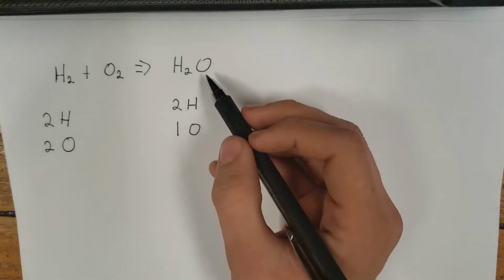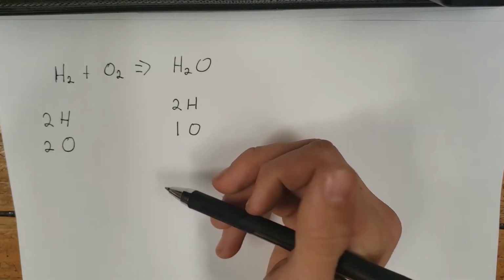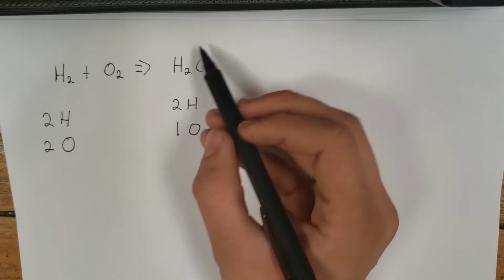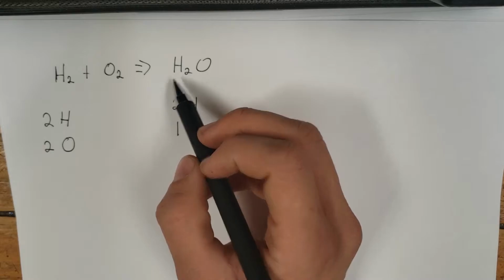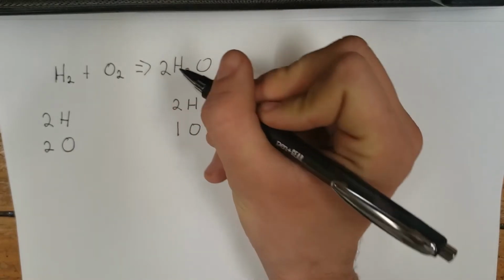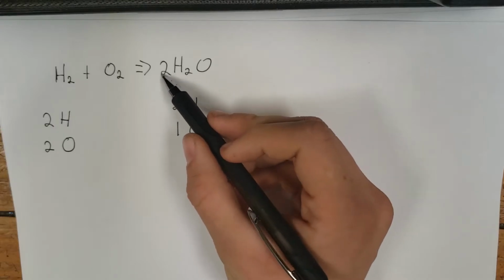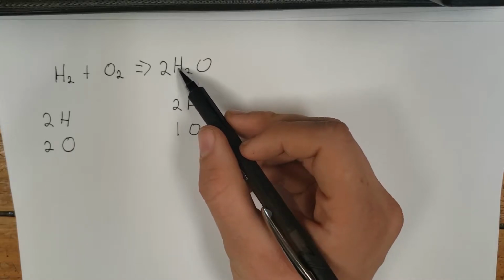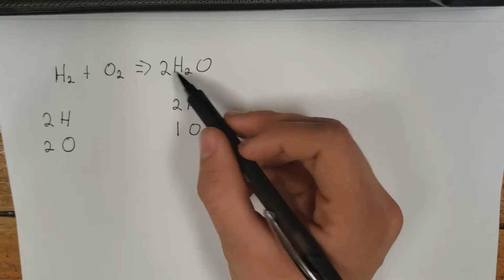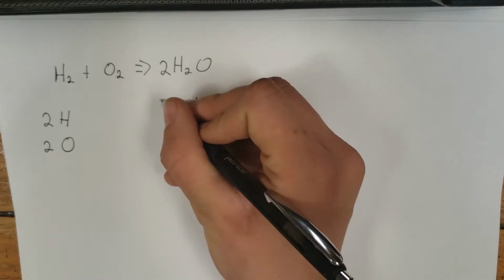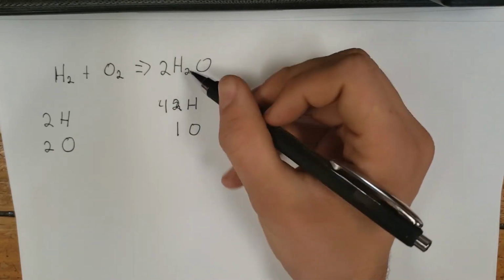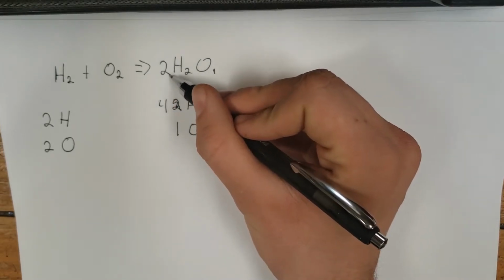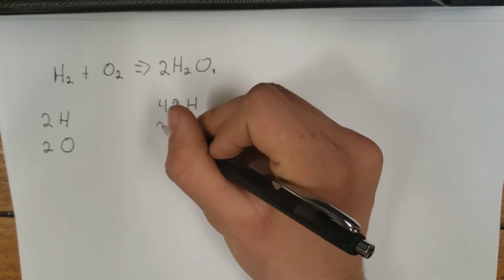So what we're going to have to do is find a way to get another oxygen on this right side. Since the water molecule, H2O, has one oxygen, and we need two, we're going to need at least two water molecules. So let's write a 2 here. So now it's 2H2O. So we have 2H2, meaning two hydrogen gas molecules, each of them having two hydrogens. So 2 times 2 is 4, meaning we have 4 hydrogen atoms now. And 2 times the invisible 1 here, 2 times 1 is 2, so 2 oxygen atoms.